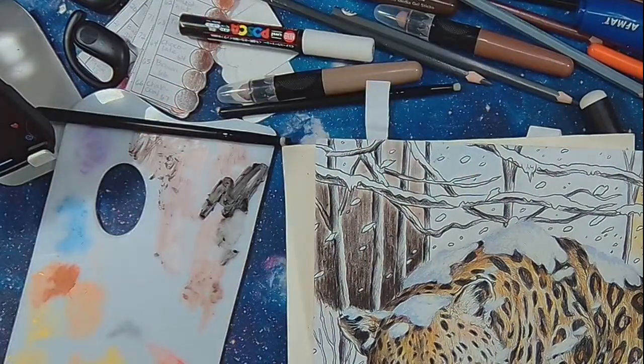Then, oh, I don't want green gray, that's for sure. Kind of what I like is slate gray. Let's see if this is dried enough.